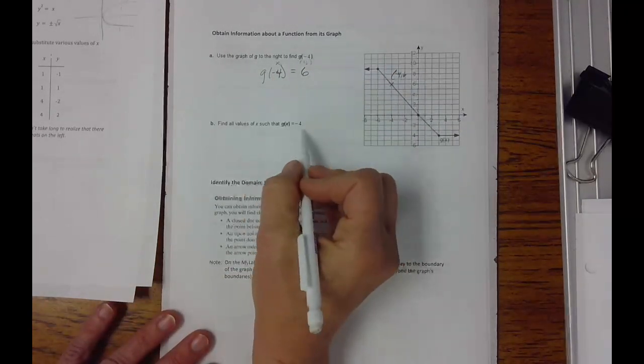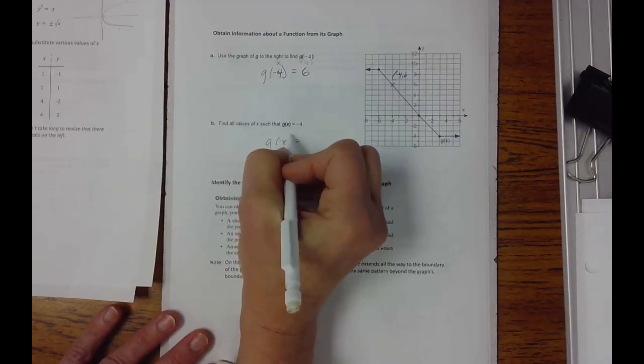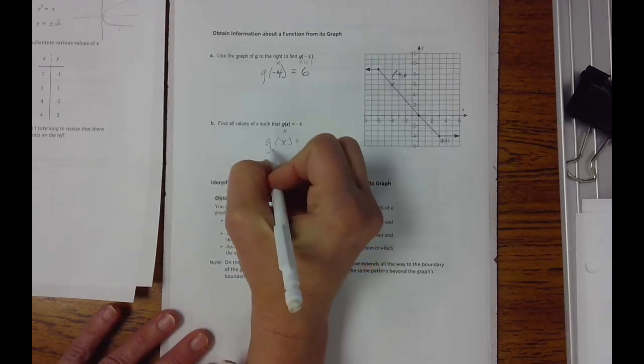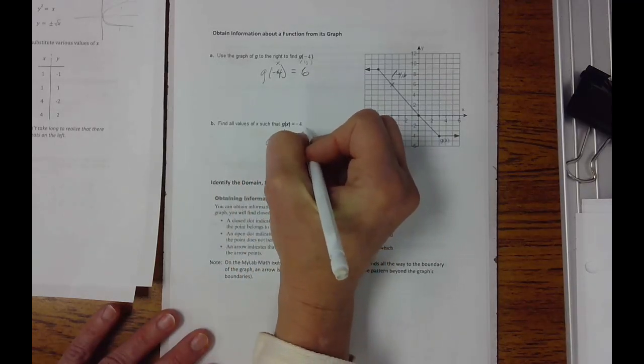But look at this, this is the opposite. This time they're asking what is the value of x when the y value is negative 4? So this is my y.